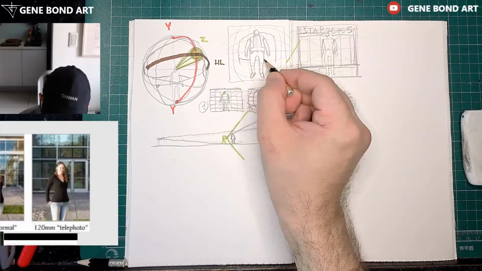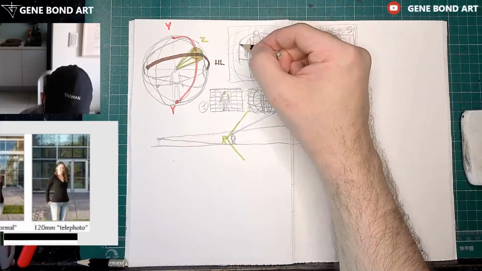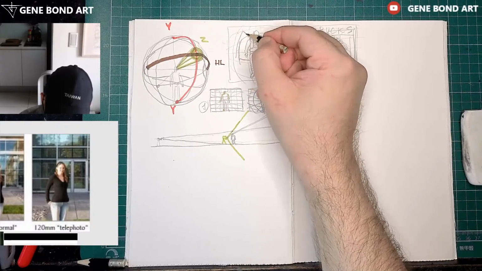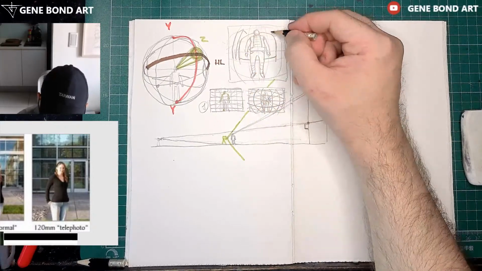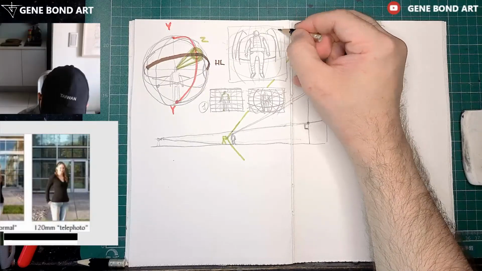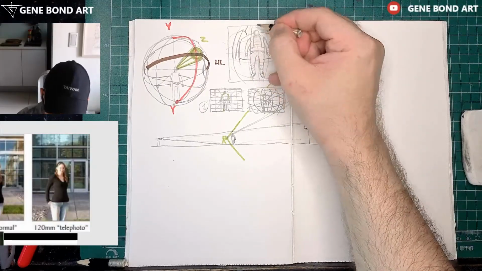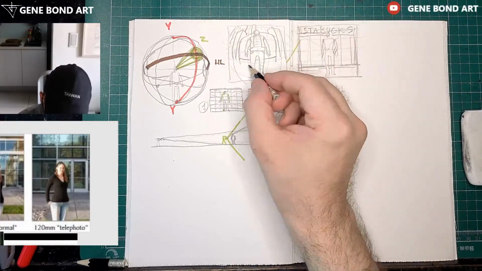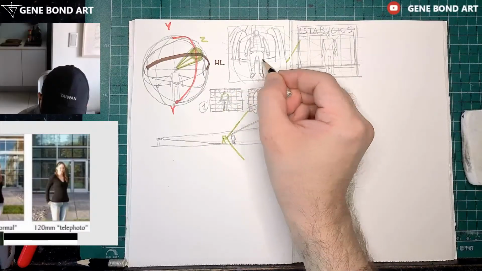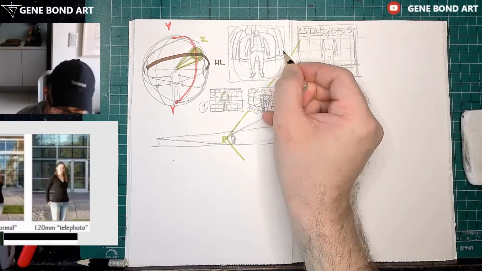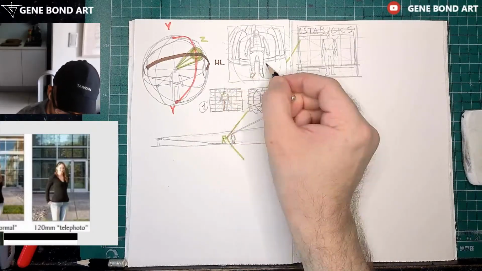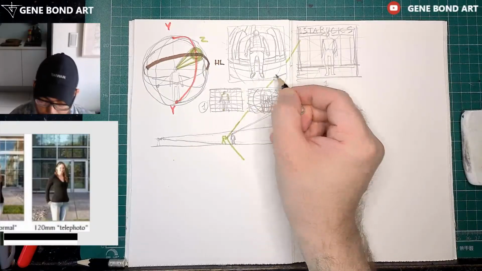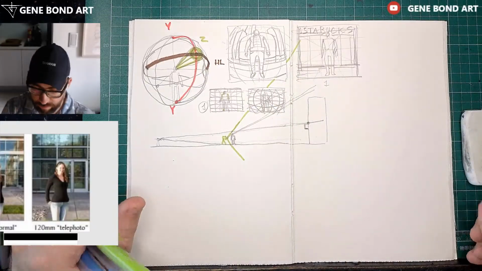And now we also start to see all the city behind other buildings, some skyscrapers. We see more of a road here. Stuff like this.